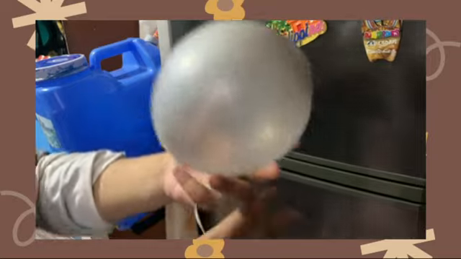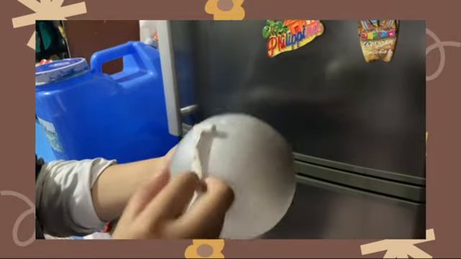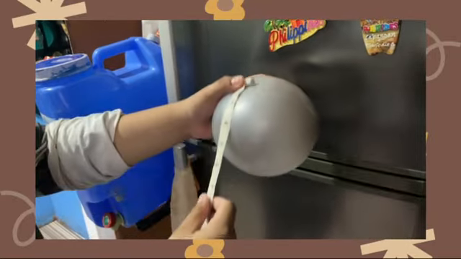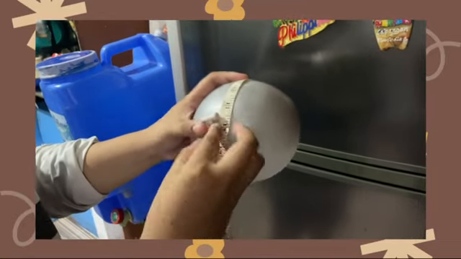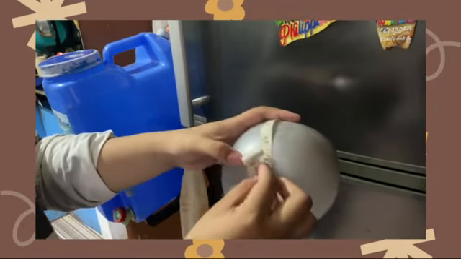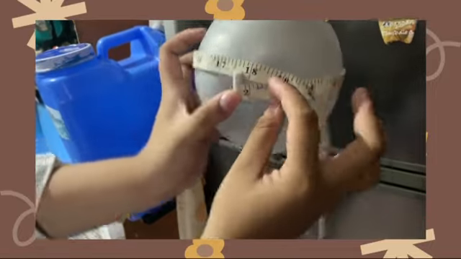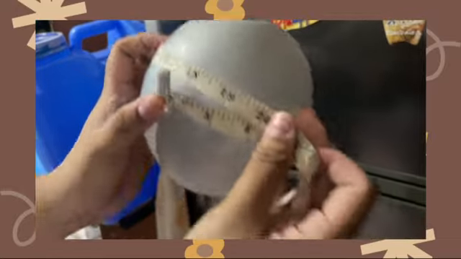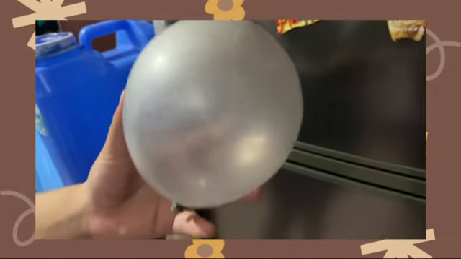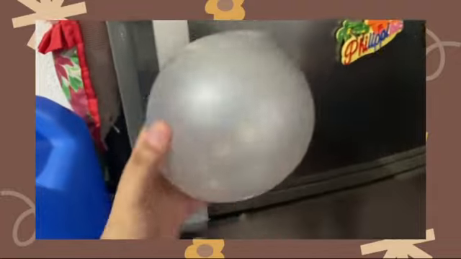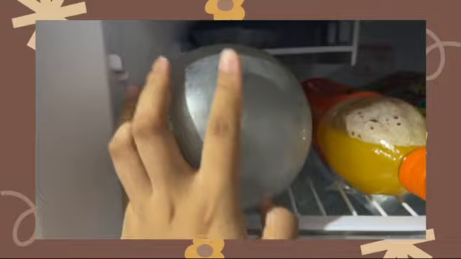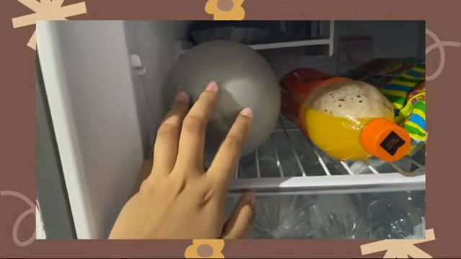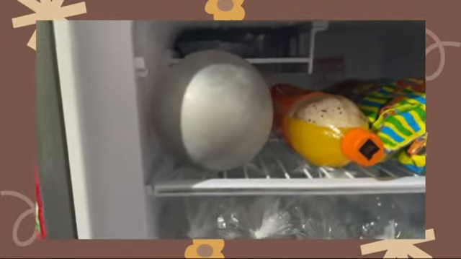Again, the first thing that we need to do is check the measurement of the balloon. The measurement of this balloon is now 18 inches. After checking the measurement of this balloon, we need to put this in the fridge and leave it for 5 minutes. And yes, same procedure. After 5 minutes, we're going to check if the balloon did shrink or expand.